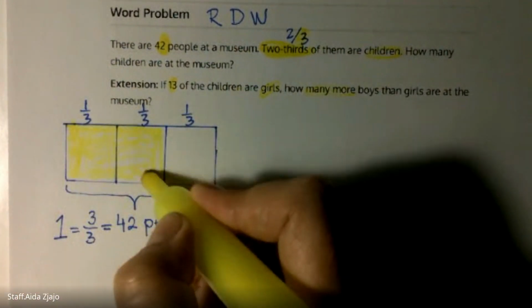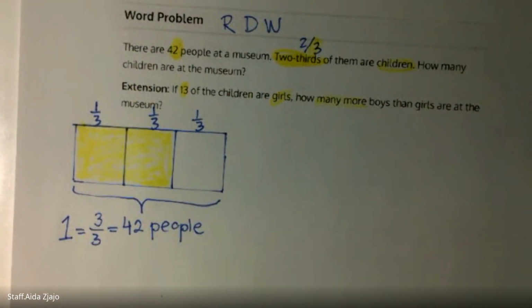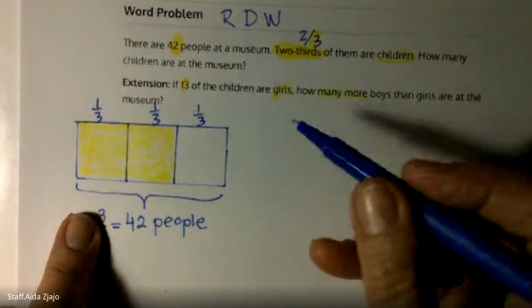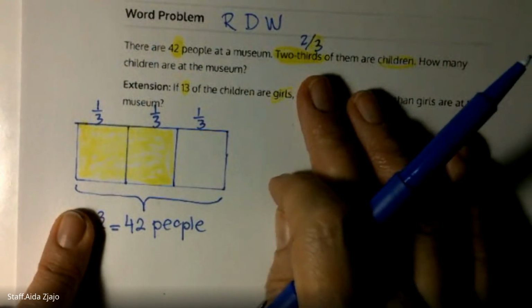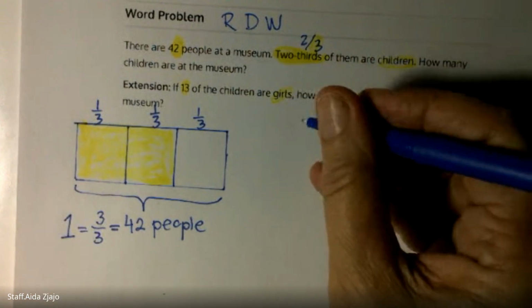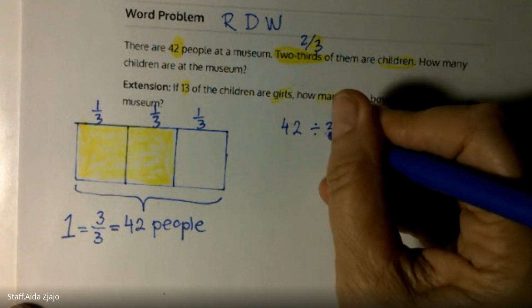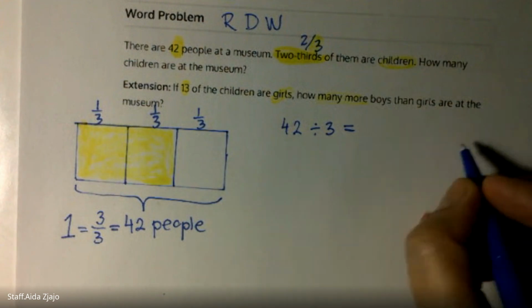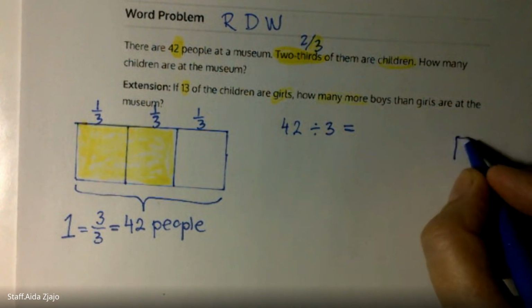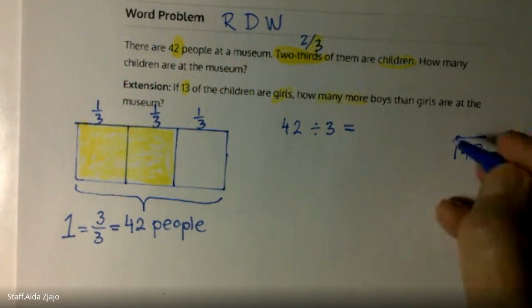So now I need to think, what is 42 divided by 3? I can use my standard division.